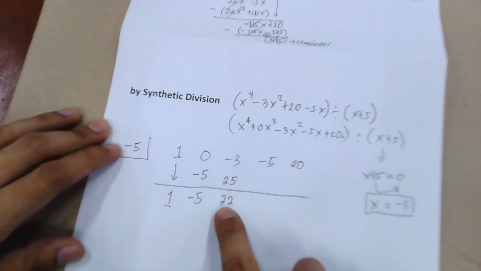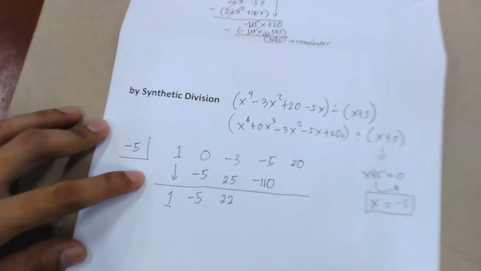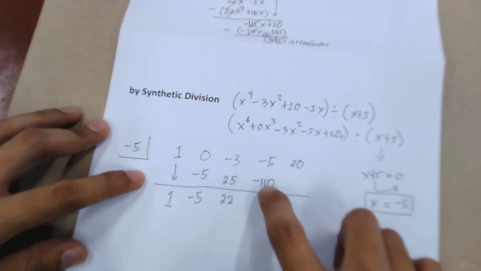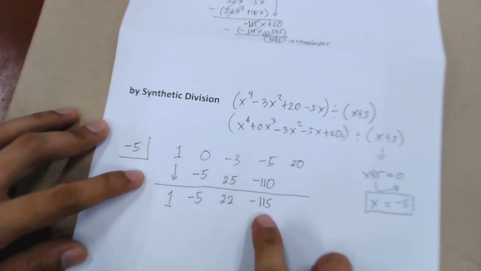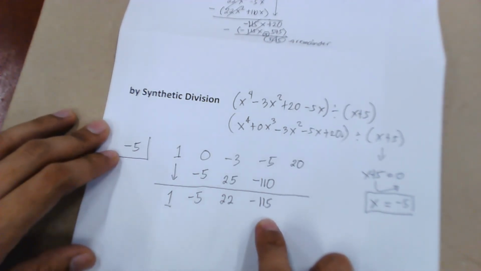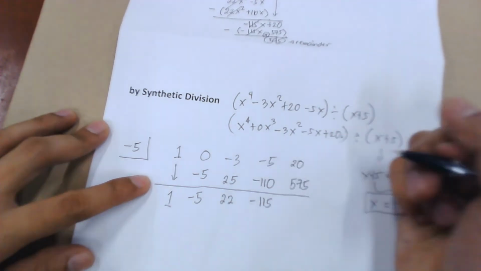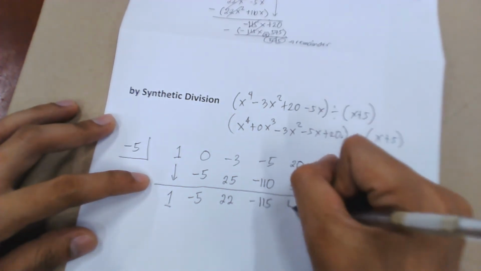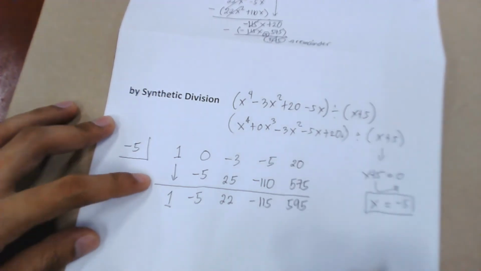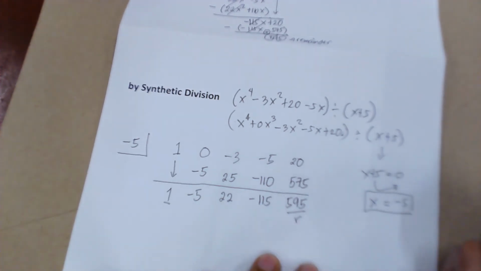22 times negative 5 is negative 110. Add negative 5 plus negative 110, that is negative 115. Negative 115 times negative 5 is positive 575. Add 20 and 575, that is 595. Again, the rightmost number is the remainder.